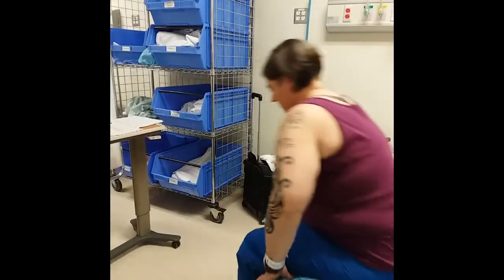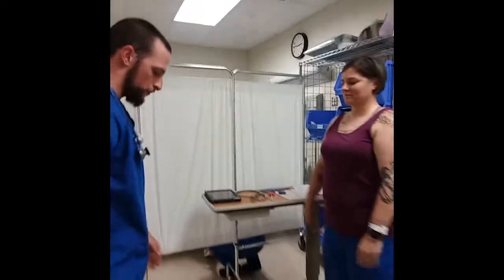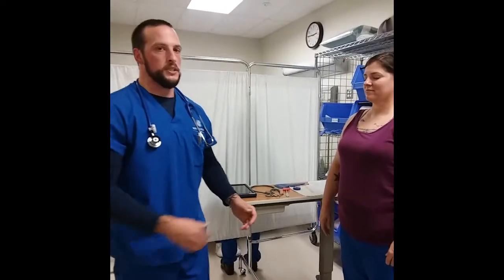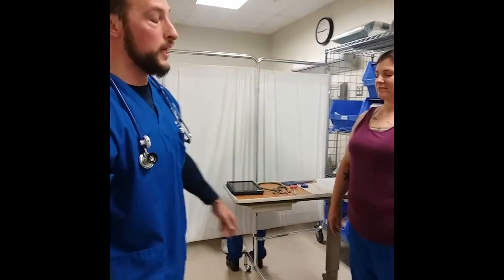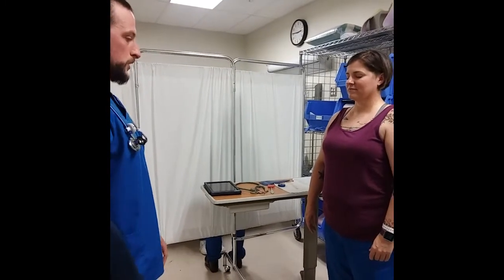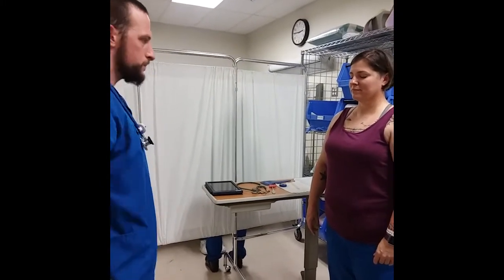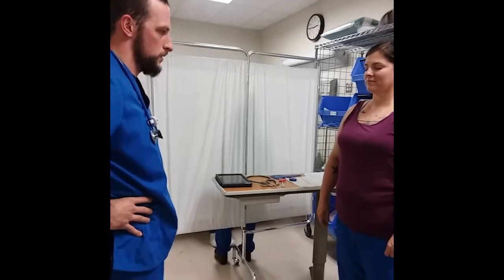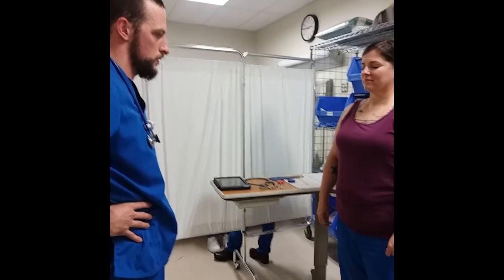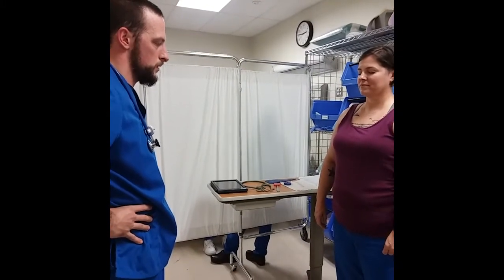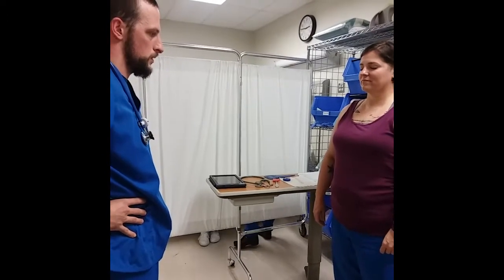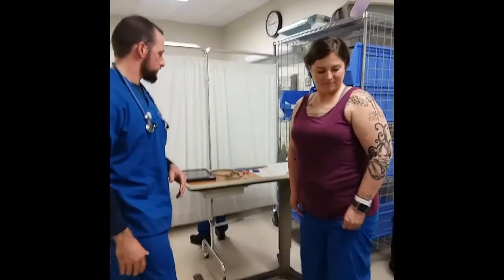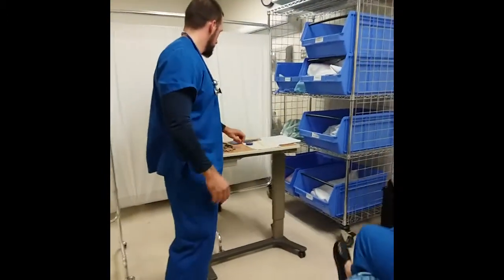Okay, stand up one more time. All right, have your feet placed together, arms at your sides, close your eyes. This is the Romberg's test, so I'm assessing her balance. See if she falls off to one side while she's doing this. We'll wait for about 20 seconds. Okay, good. All right, go ahead and have a seat. And just remove both your shoes for me.